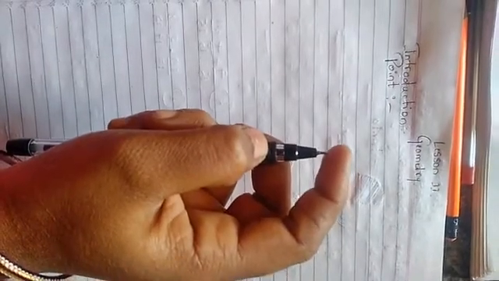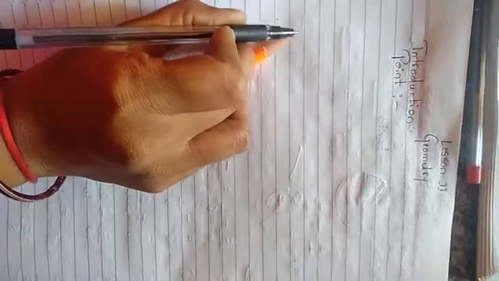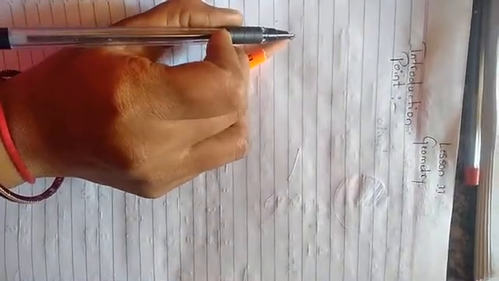First one is point. So what do you mean by point? See, this is a pen. Here the tip is there. You can see the tip. This tip we can say is a point. The tip of a pin or needle or your sharpened pencil. If you sharpen it, you will get only one sharp point. That is called a point.